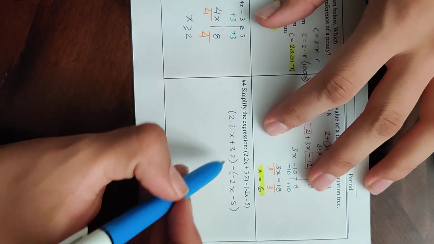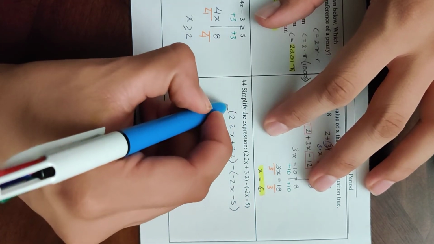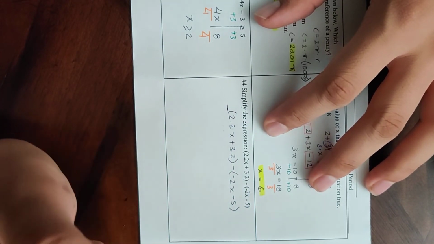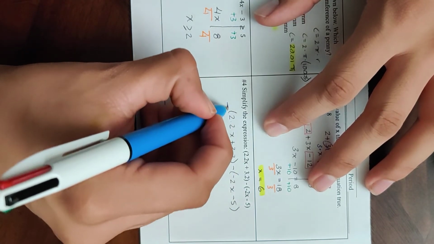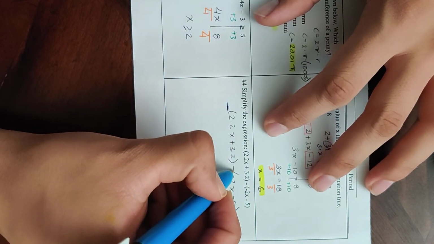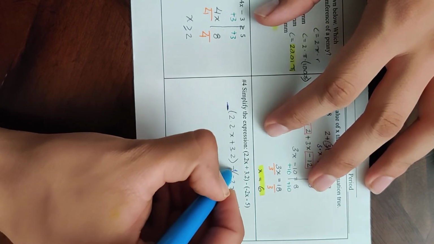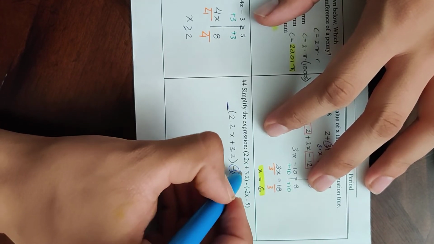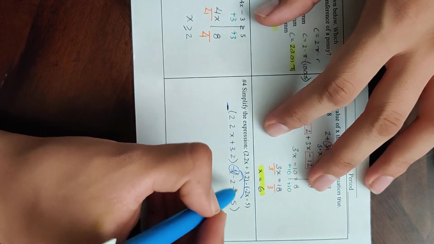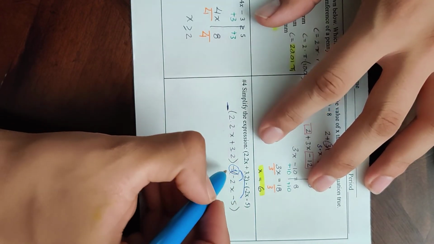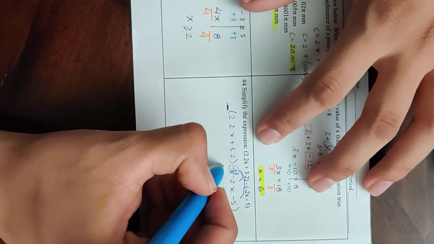And I do notice I don't have anything in front of this parentheses I can distribute, but I do have this negative, and when you see that, you have to distribute that negative to each of your terms, essentially multiplying that negative to each of your terms.